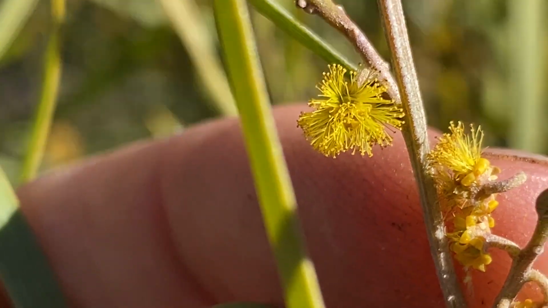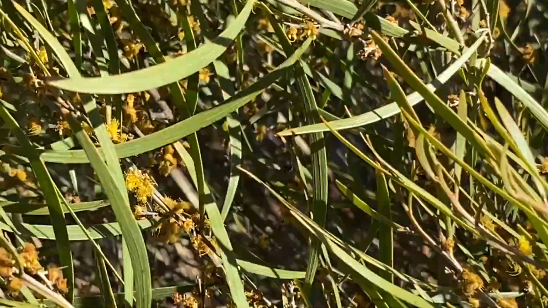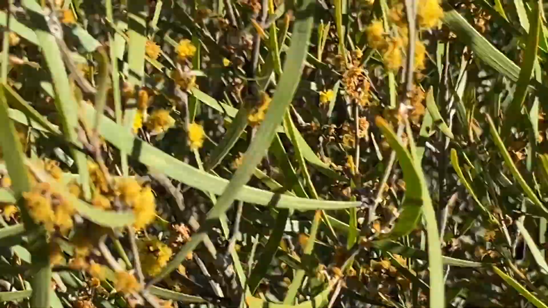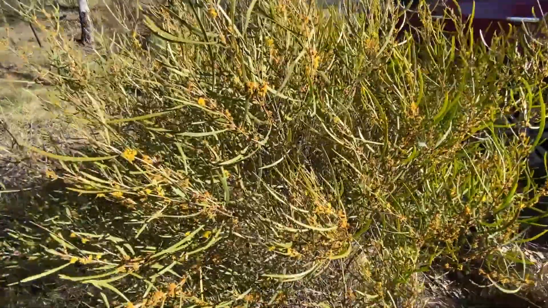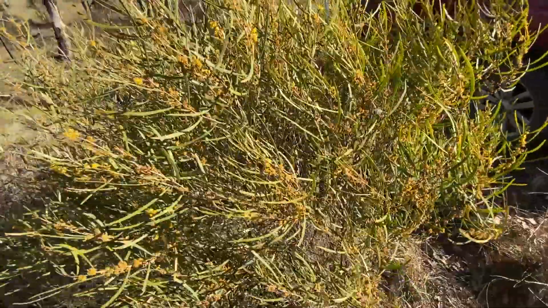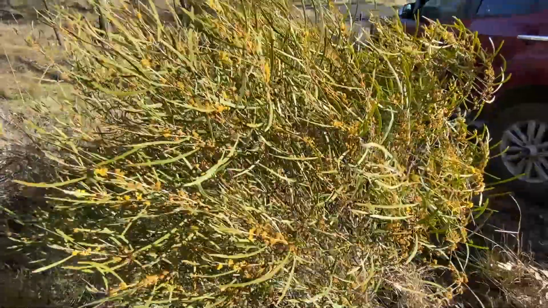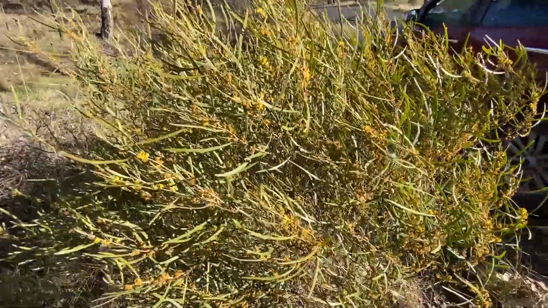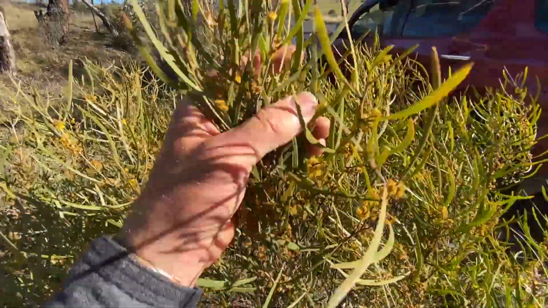Yeah, anyway, that's what's described. 4 to 8 flowers. And the pod's described as about 7 centimetres long and I think about 3 mil wide. That's the pod. So the pods are going to be about 7 centimetres or so. So just a common one out in these parts.